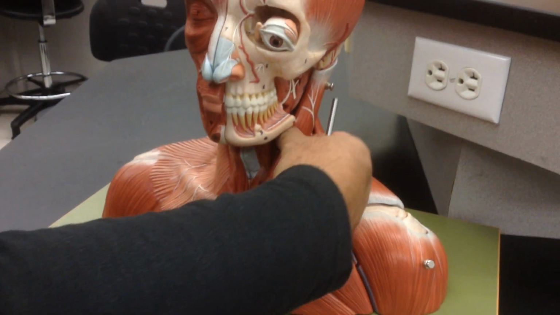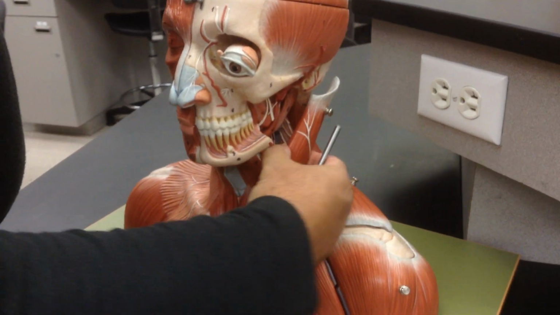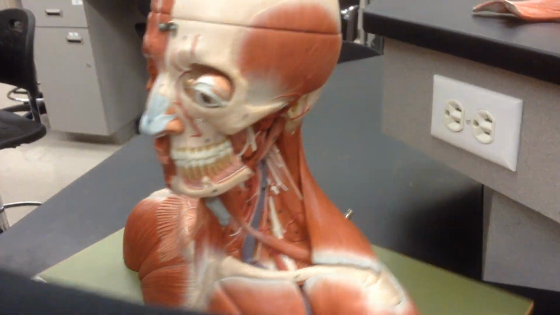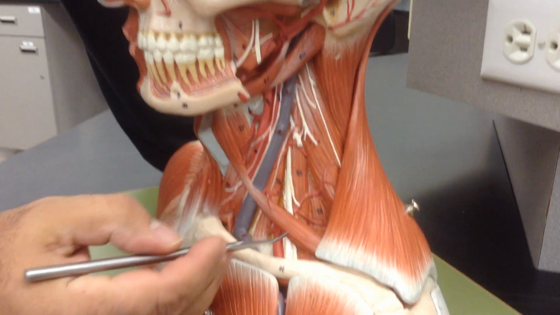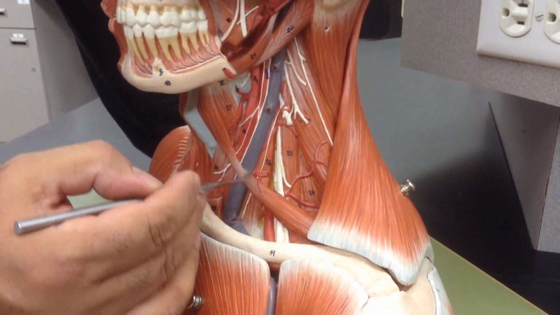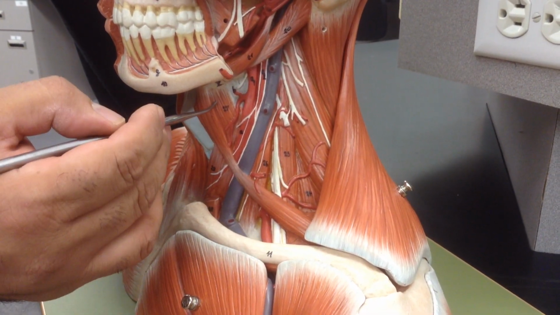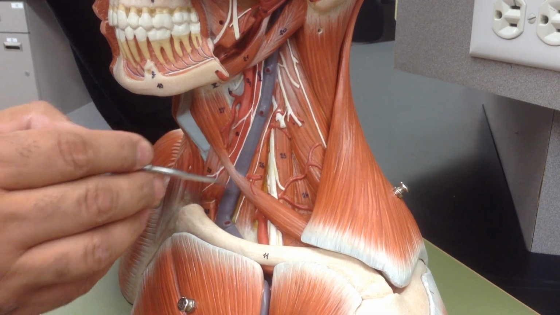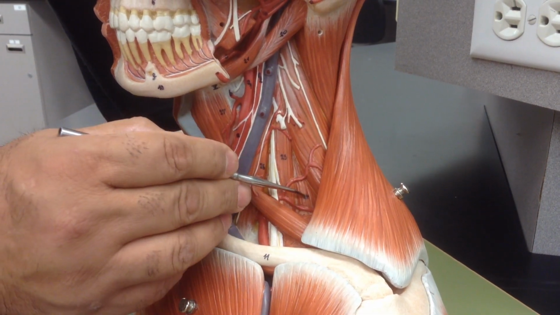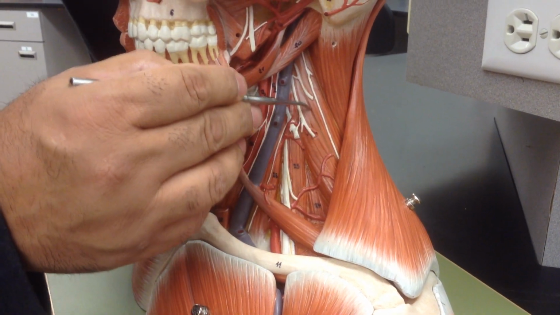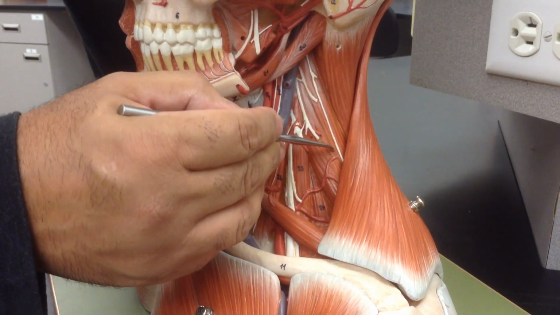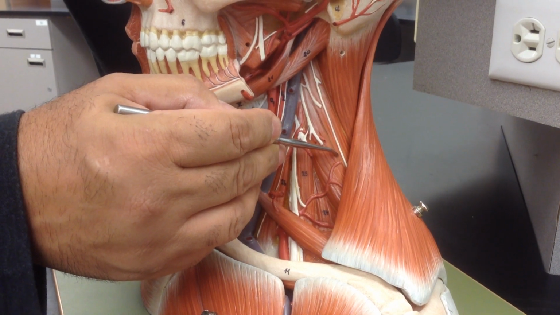If I remove this sternocleidomastoid, now I can see some of the other musculature. This one is the omohyoid, which goes from the shoulder to the hyoid bone. Then you have the scalenes, anterior, middle, and posterior, sitting here. Right next to it, on the back side, is the levator scapulae.